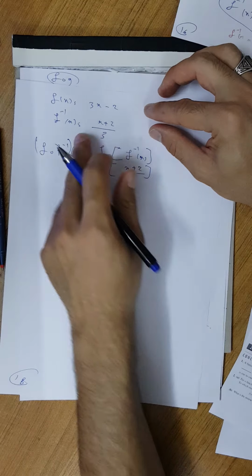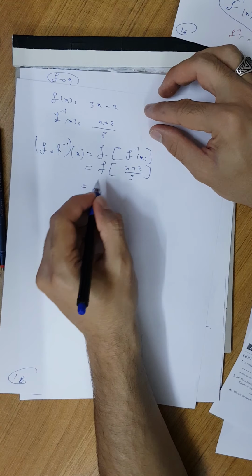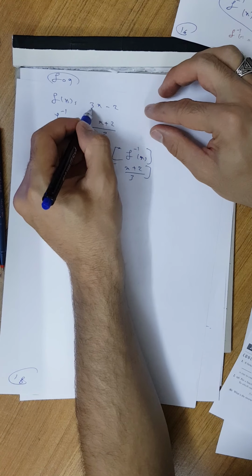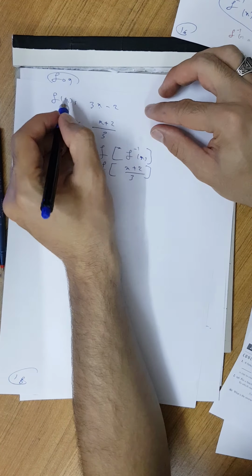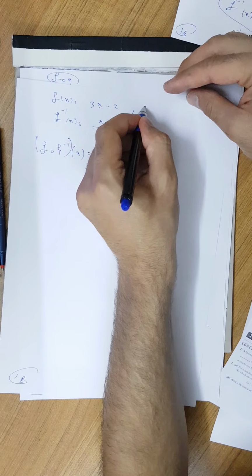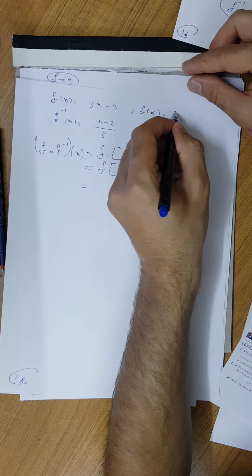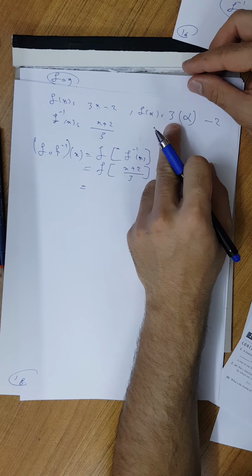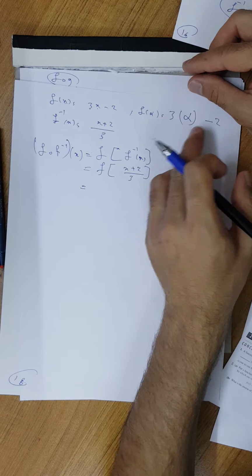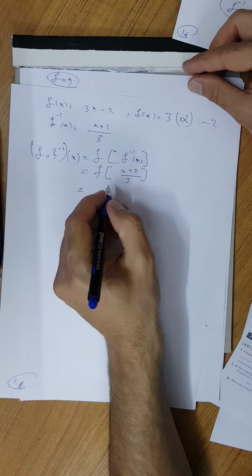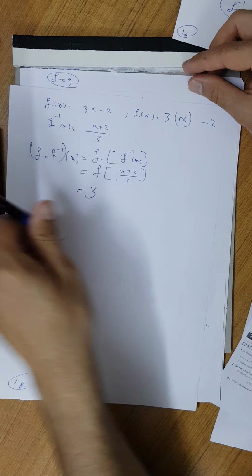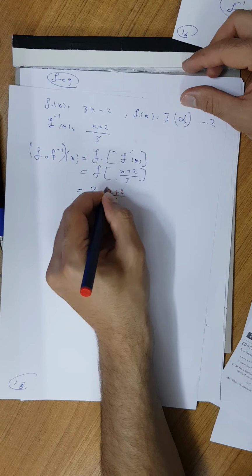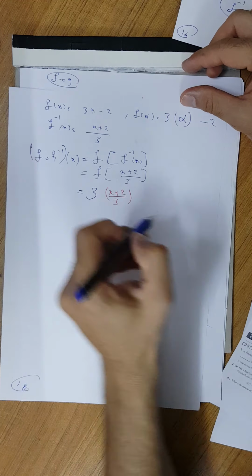Am I right? Because here's the inverse. Now I will use the f of this one. If I put in f, I will get 3 multiplied by x minus 2. If I put lambda, for example, I'll say 3 lambda minus 2. So I'll first multiply by 3, and after all of them, I'll say minus 2. So I see 3 multiplied by this lambda minus 2.